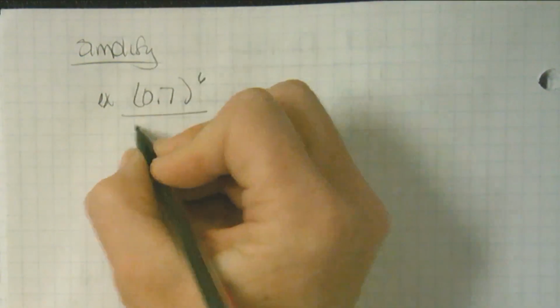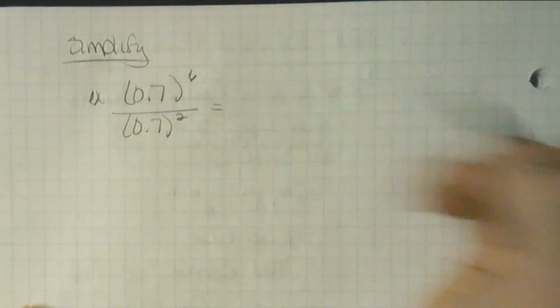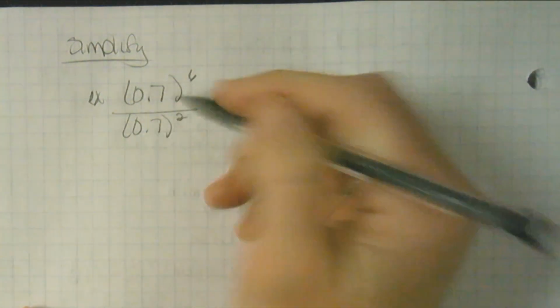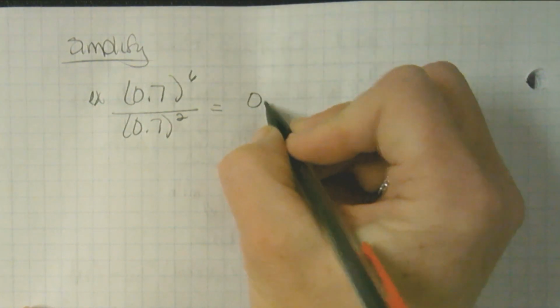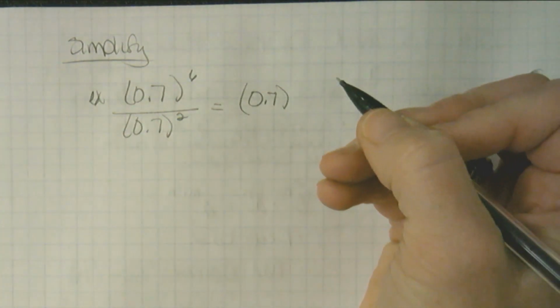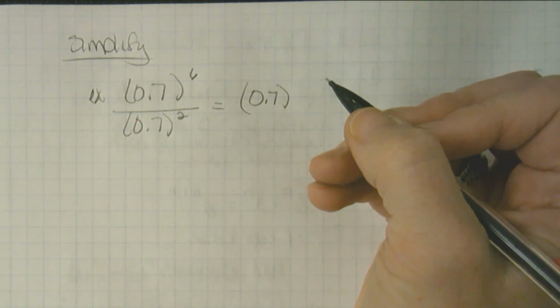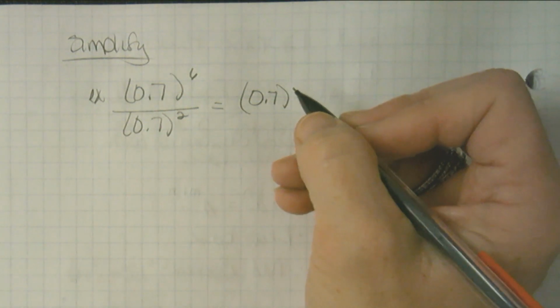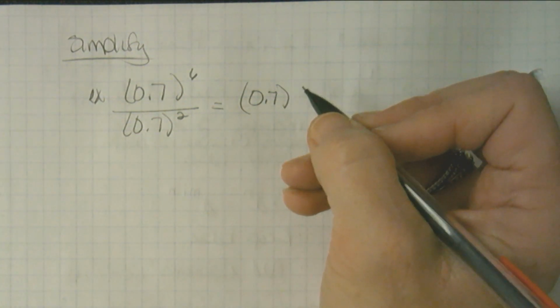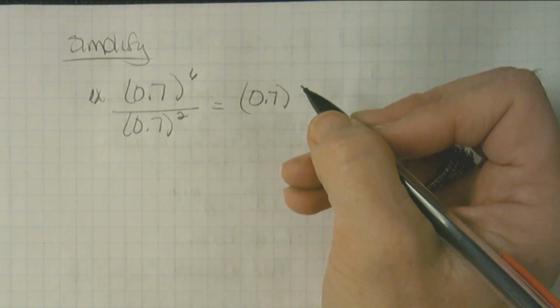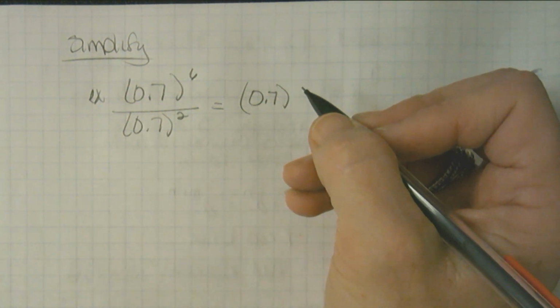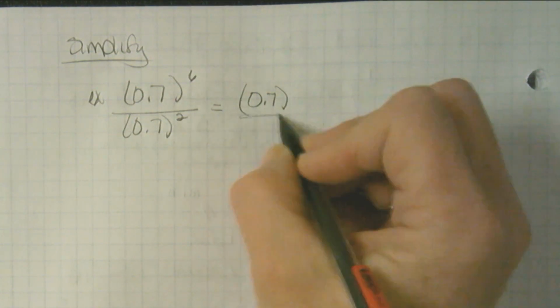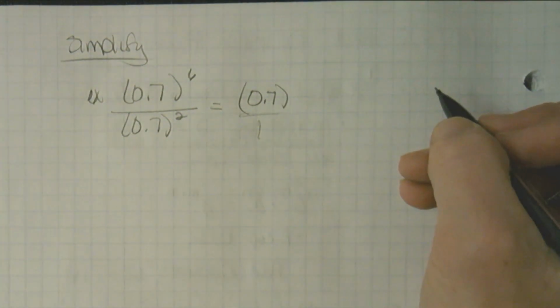So if I have 0.7 to the 6th power divided by 0.7 to the 2nd power. I have the same base, it's 0.7. So I'm keeping the base up in the numerator. Again, these parentheses are not necessary. If that was a negative 0.7, they are necessary to make sure you know that base is the negative 0.7. Here, it's not necessary. It just helps you see the separation between the base and the exponent. So I'm keeping that in my numerator. If you want to write over 1, you can. If you don't want to, you don't have to.